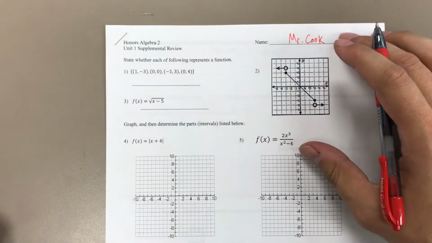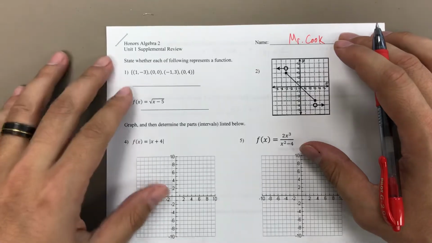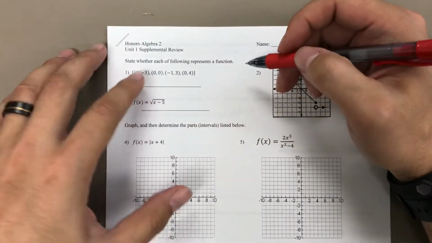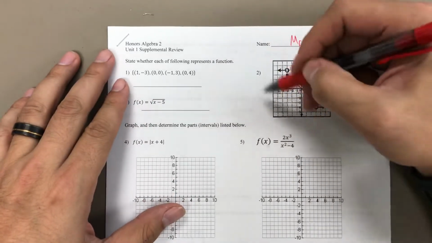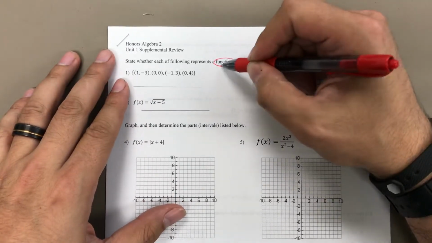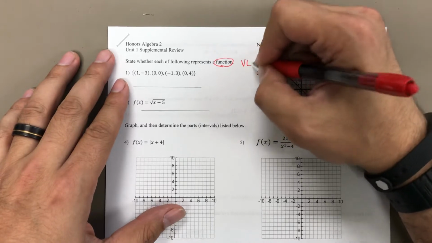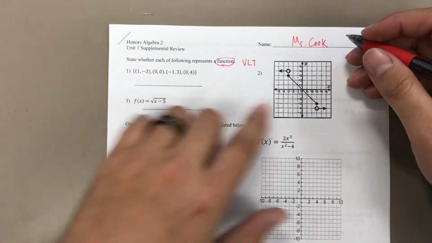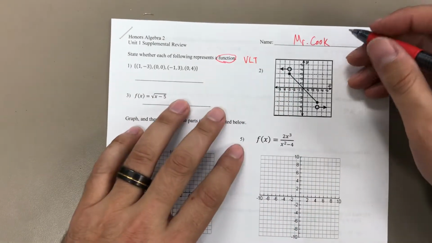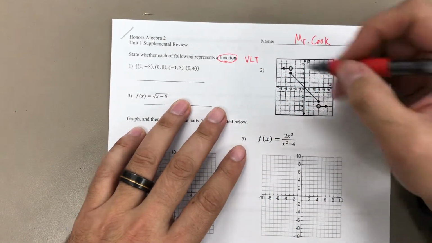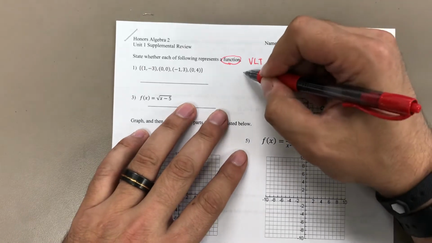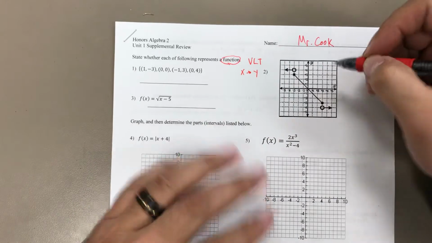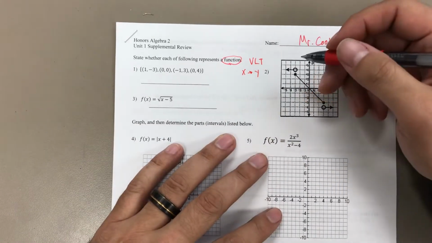Okay, so we need to state whether each of the following represents a function. When we have a list of coordinates like this, we want to check to see if all of these follow the idea of what makes a function, and that comes from the vertical line test. Even this graph over here follows that same idea. What it means is that for every x value you have, you should only have one y value, and that's it. If you have another y value, then it's not a function.